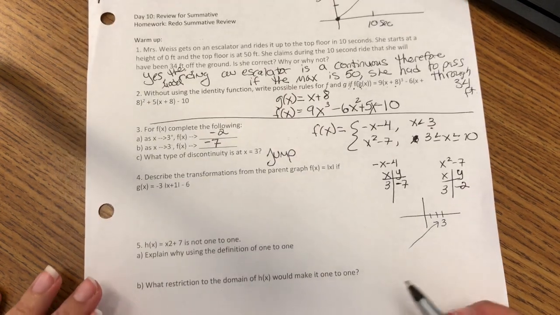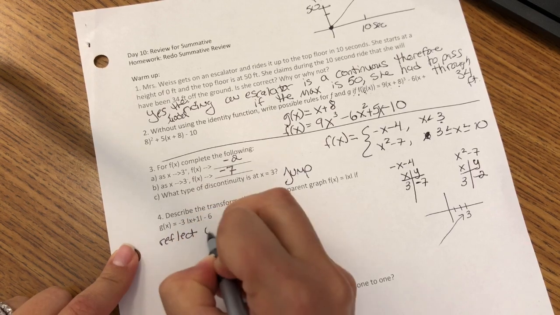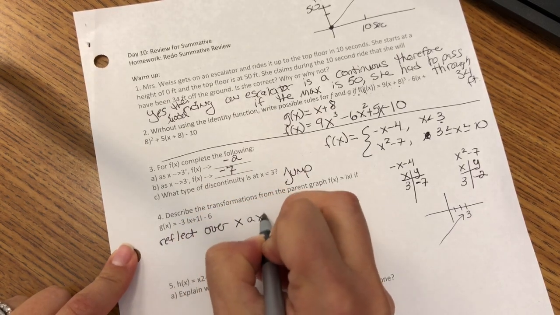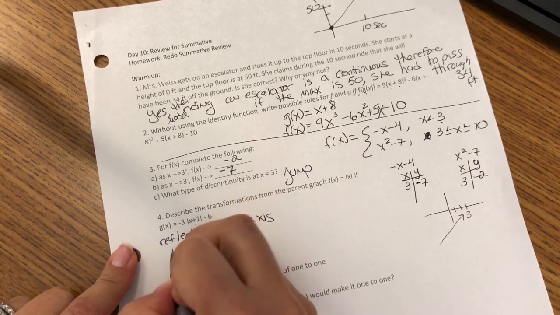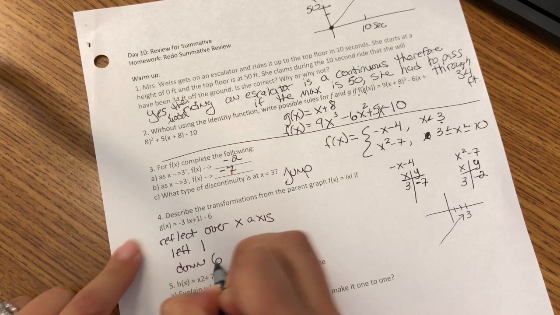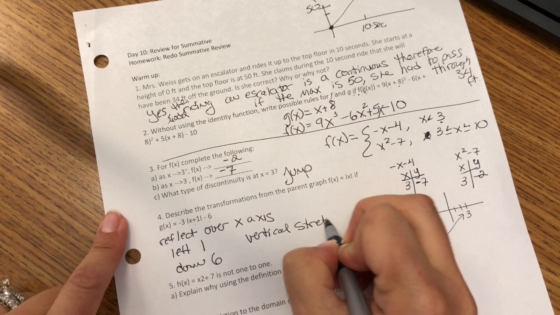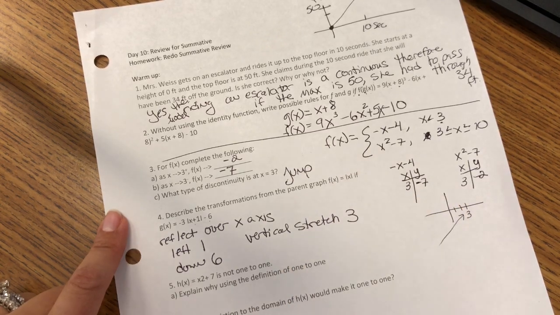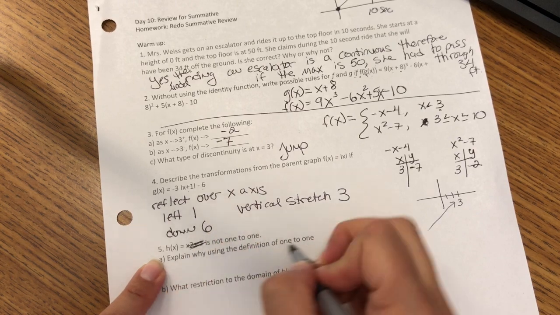Describe the transformations from the parent graph. All right. The negative coefficient is reflect over the x-axis. This is left 1. Now here, down 6, and I'm forgetting the 3s, that's a vertical stretch of 3. 5, this should be x squared plus 7.